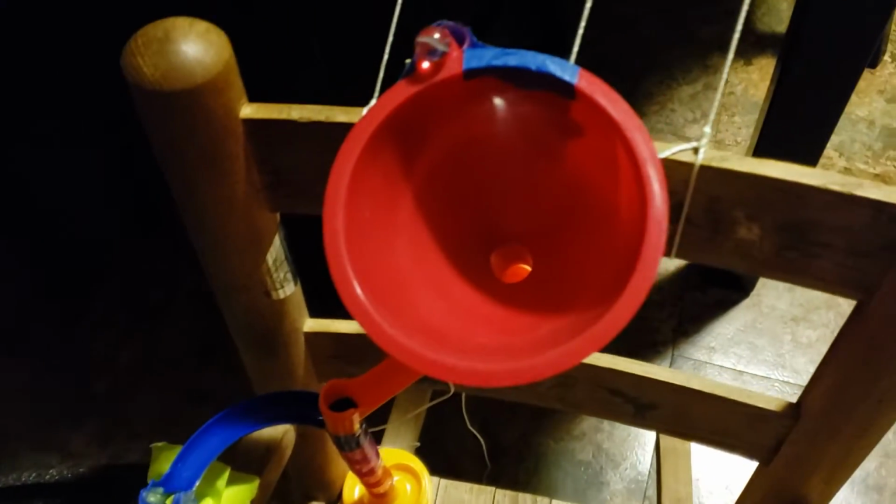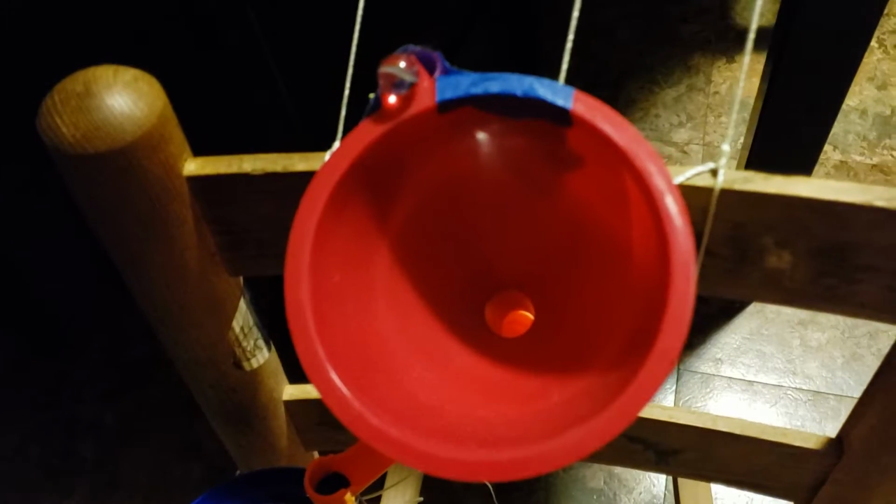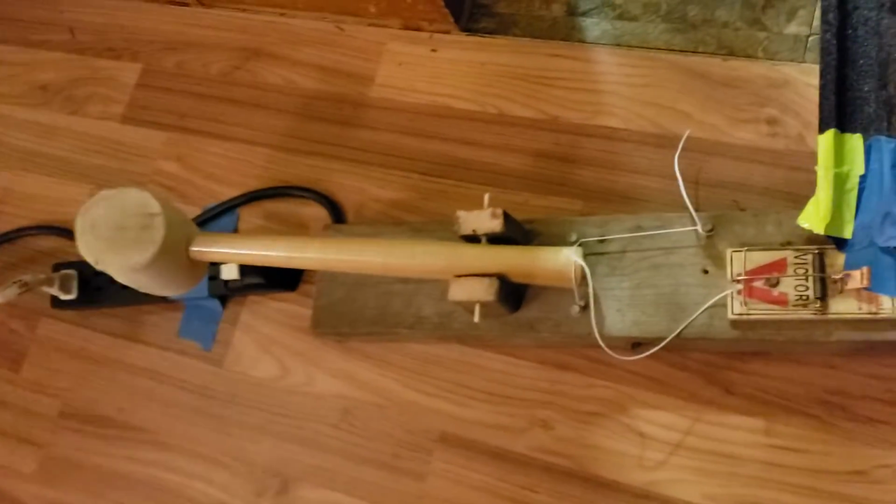This marble has gravitational potential energy, and as it is bumped, it converts to kinetic energy as it goes down the funnel and down this marble track onto this other track and rides all the way down to this contraption.